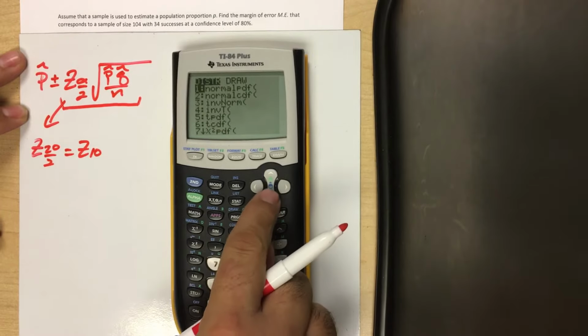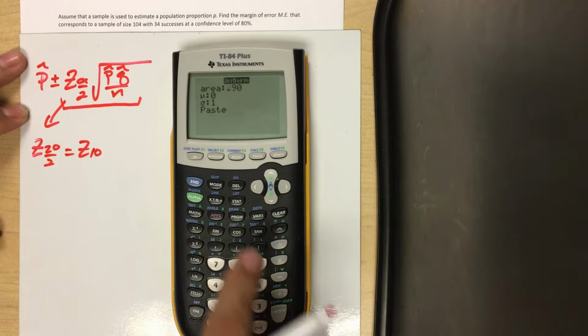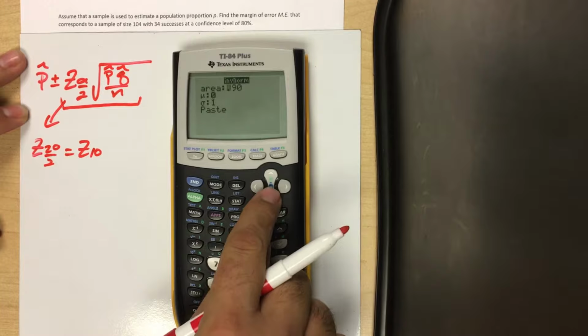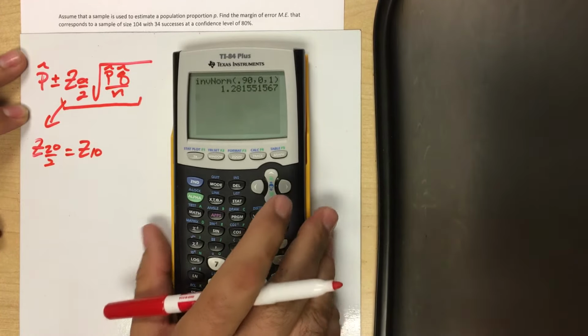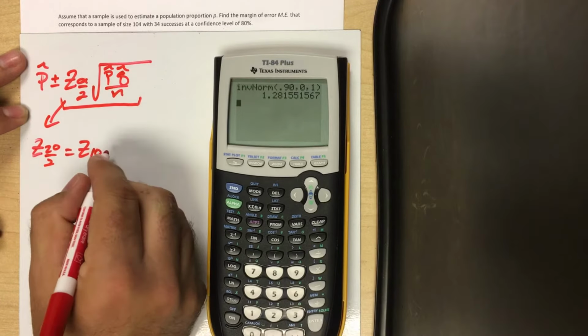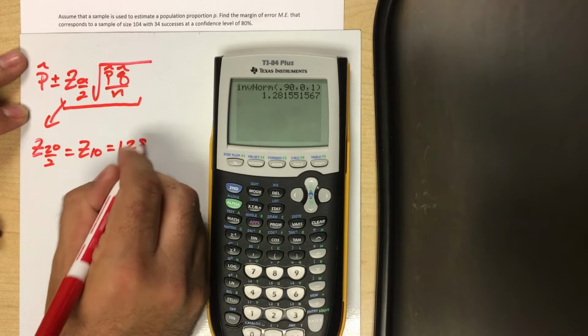So we're going to go distribution, inverse normal. The area is 90%, and leave the mean and the standard deviation as 0 and 1 since it's a standardized value, and we get 1.28 standard deviations. So this z-score is going to be 1.28.